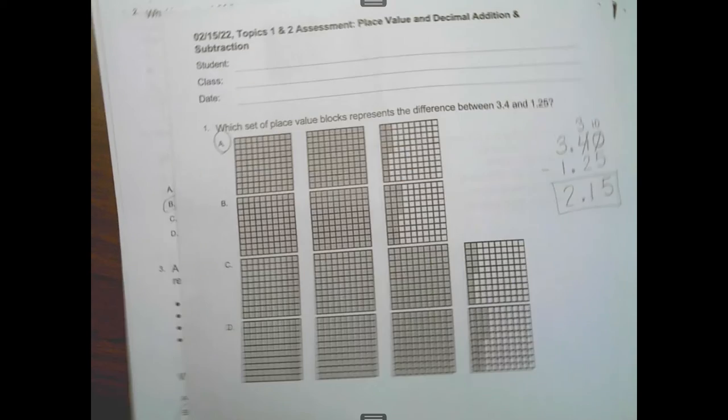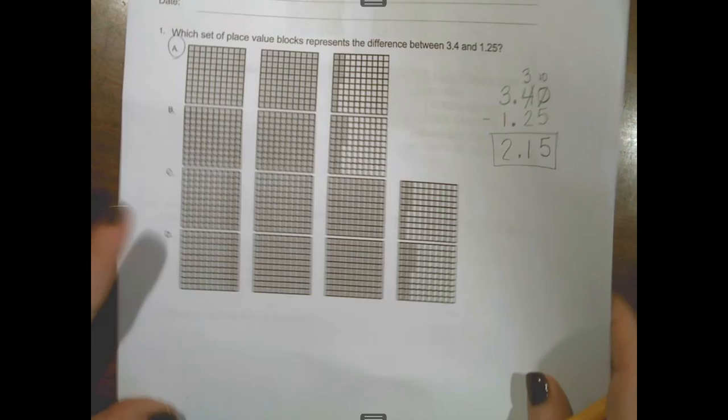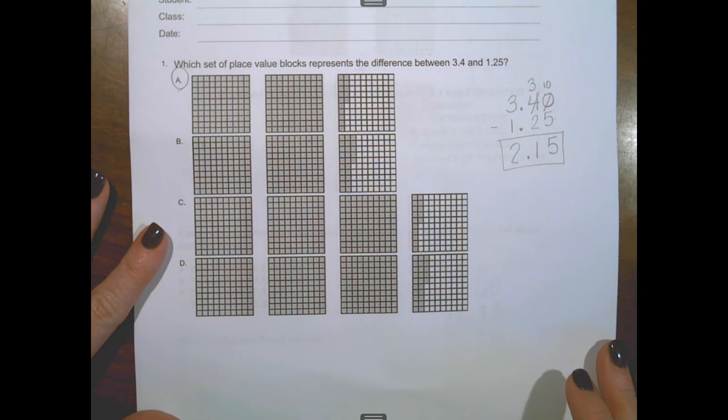So I'm just going to look at these test items. I've actually already made this video, but I made it without sound. So I am having to remake the video. So the work's already kind of been worked out here.